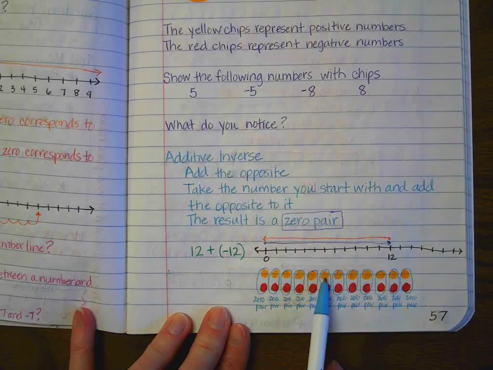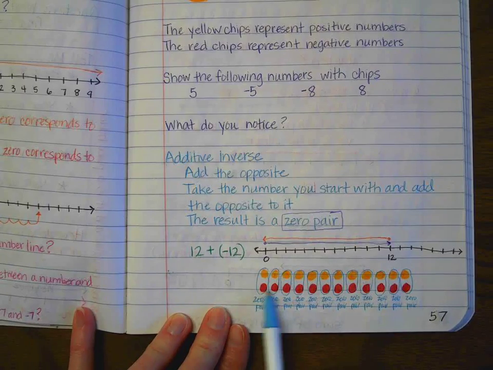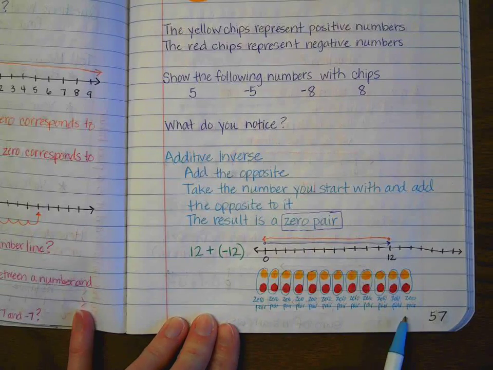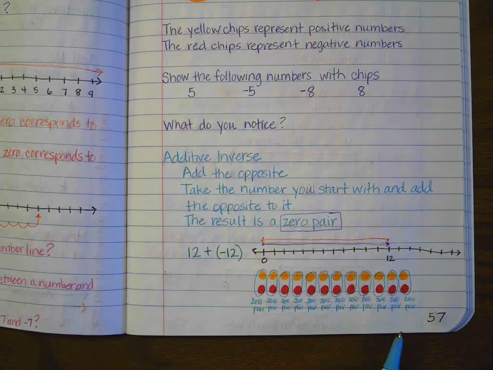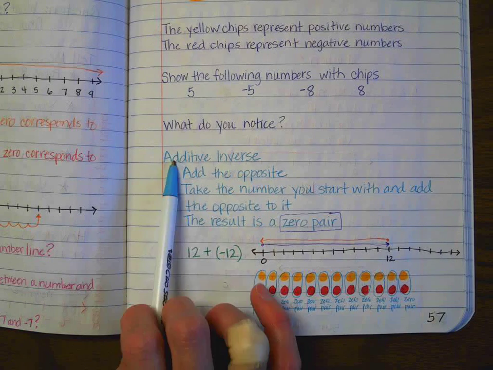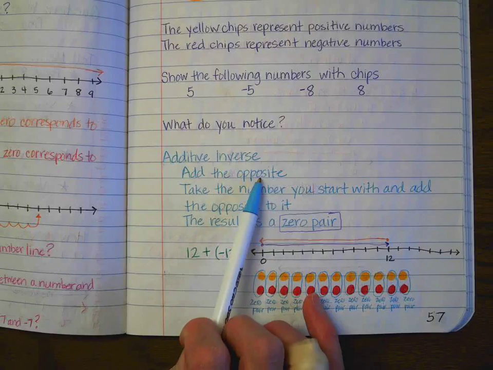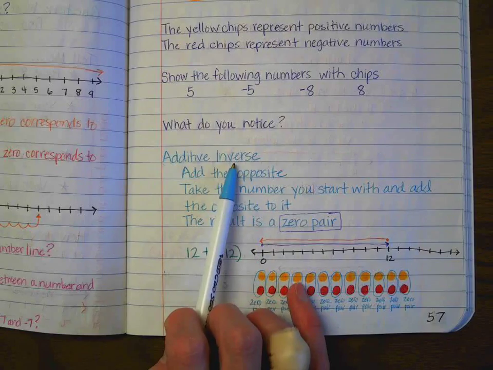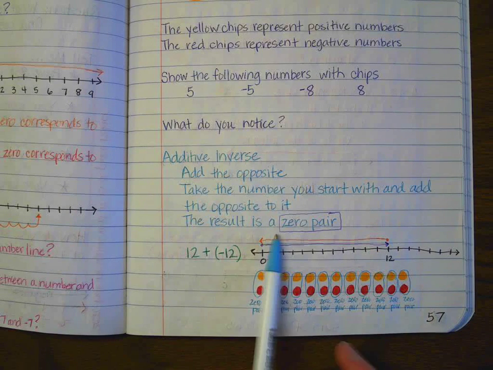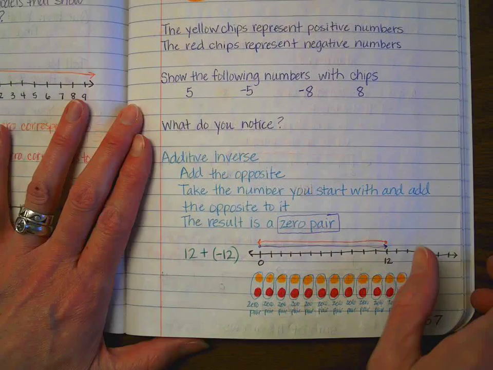Or with the chips, we have 1, 2, 3, 4, 5, 6, 7, 8, 9, 10, 11, 12 positives. We add 1, 2, 3, 4, 5, 6, 7, 8, 9, 10, 11, 12 negatives. And what do all of them equal when we circle them? 0 pairs. Okay? So, what do we know about the additive inverse? The additive inverse means that you add the opposite, because opposite is a fancy word for the word inverse. Take the number you start with and add the opposite to it. The result would be a 0 pair.